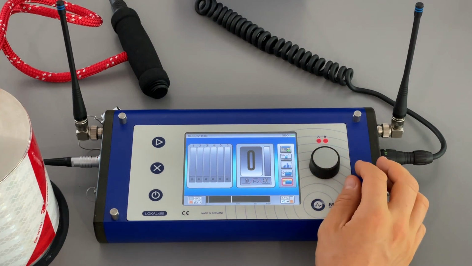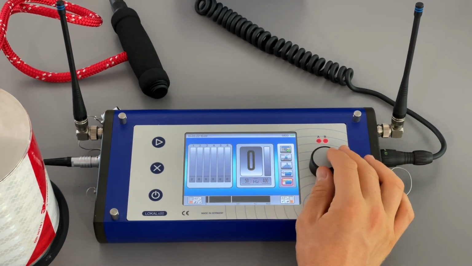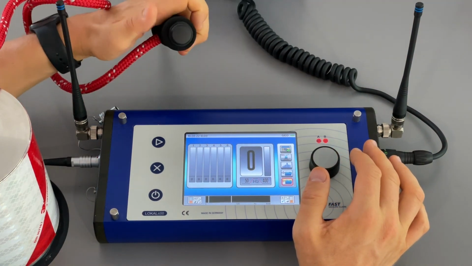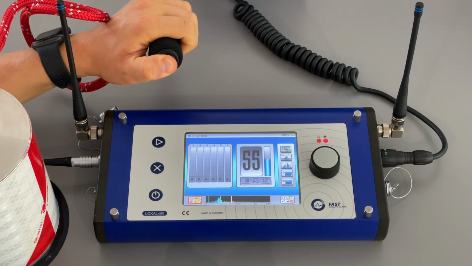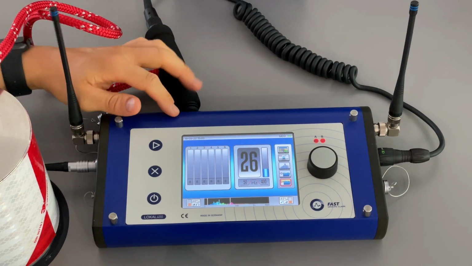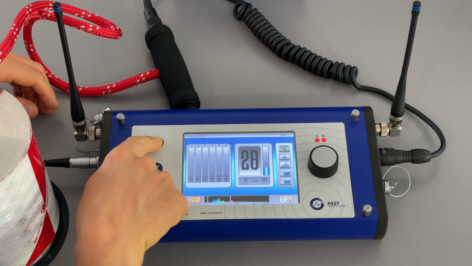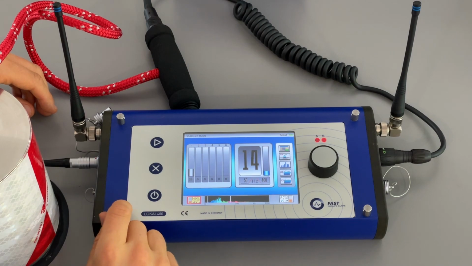Once we want to start a measurement and have adjusted all the settings to our liking, we can either press the dedicated measurement button here on the ground microphone. This will start a measurement. Or alternatively, we can start a measurement by pressing the start button here and hold it until we want to stop the measurement, and then we release the button again.